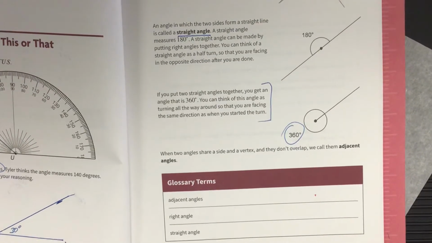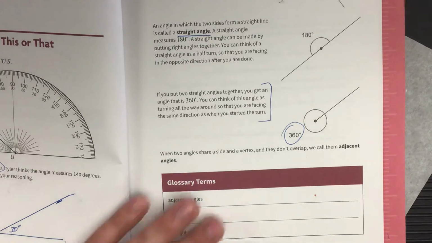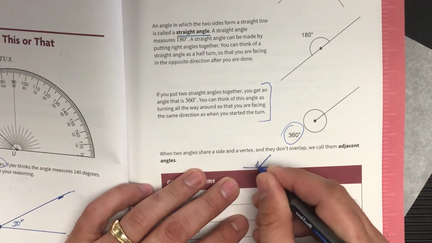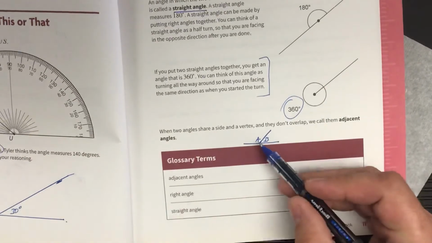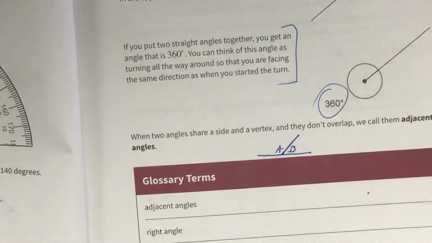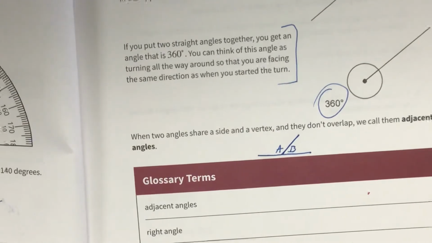Trey, would you read that last little paragraph there? When two angles share a side and a vertex, and they don't overlap, we call them adjacent angles. All right, so if they share a side, for instance, angle A and angle B there, they share this side. They're next to each other. Those are called adjacent angles. So know that term as well. You're going to see that term here throughout the unit.